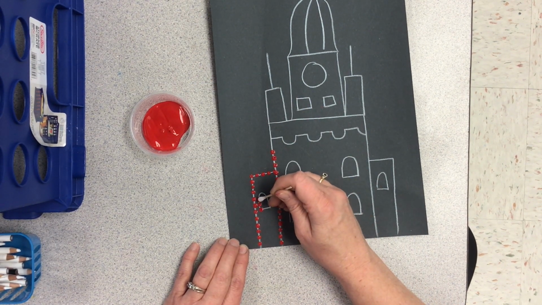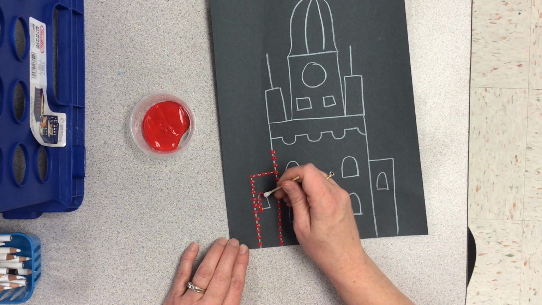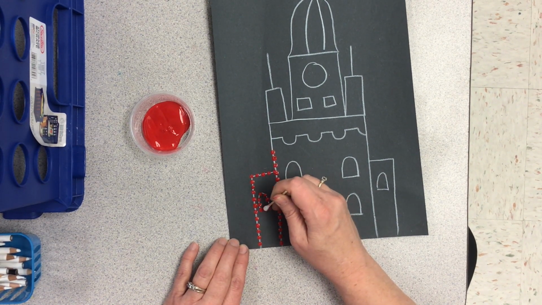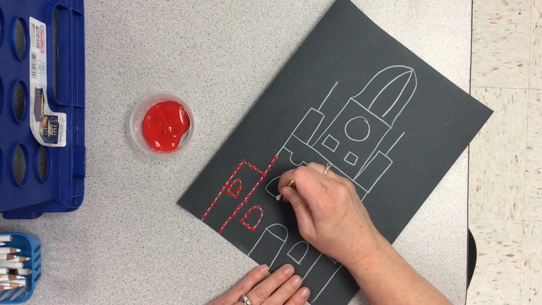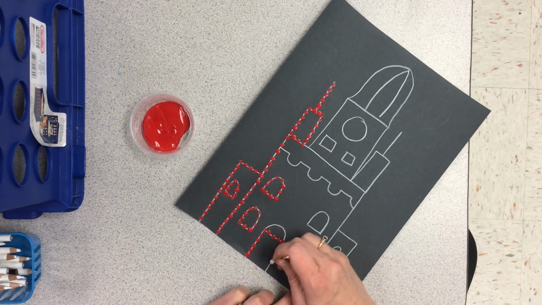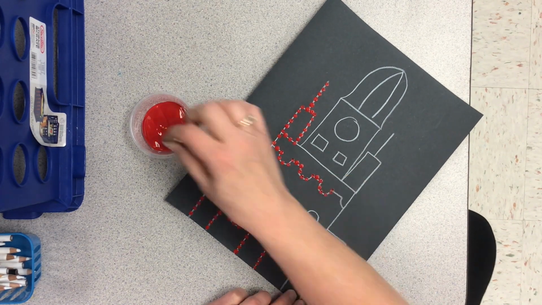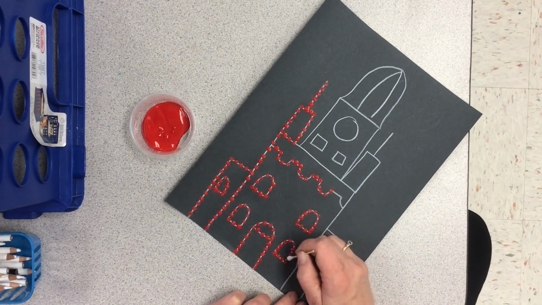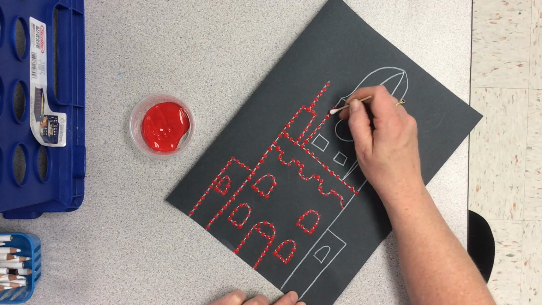And I'm just going to carefully keep going through and evenly dotting in my lights. Notice that I'm starting to paint from one side of my building and working across, instead of doing the outside and then filling the windows in between. I don't want to smear my outside details when I fill in my windows.